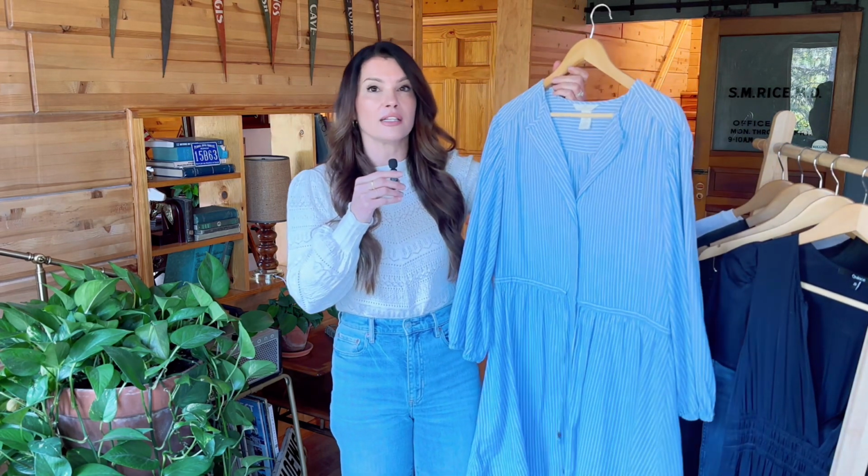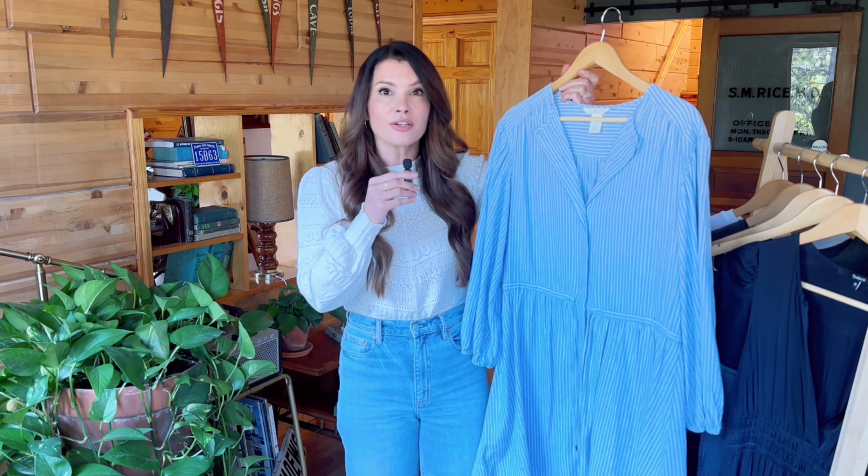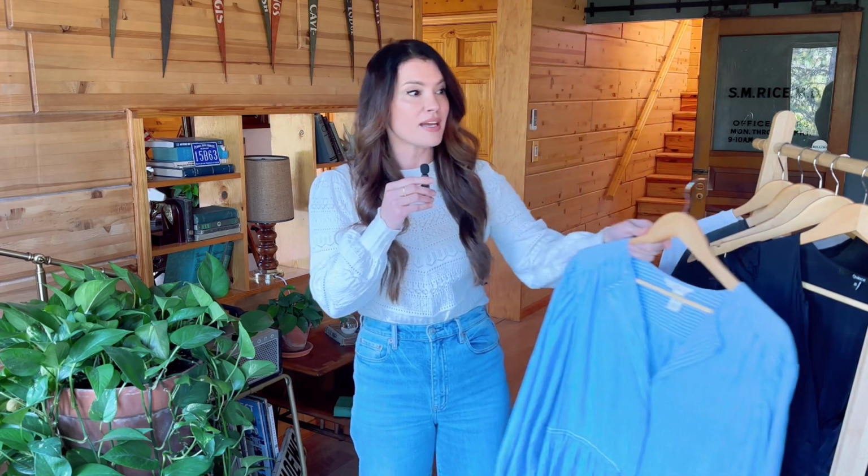So what I'm saying is that you never want to write off a color entirely. It could just be that, based on your seasonal color palette, you look best in darker blues, and something that's a little bit brighter, a little bit more pastel, like this shade here, might not be your best bet.